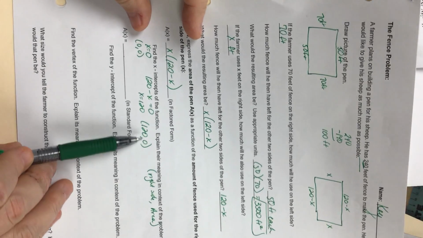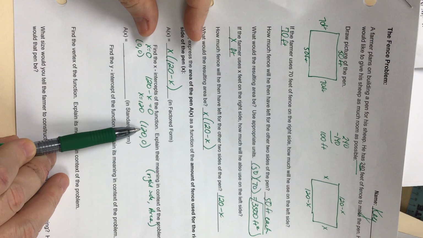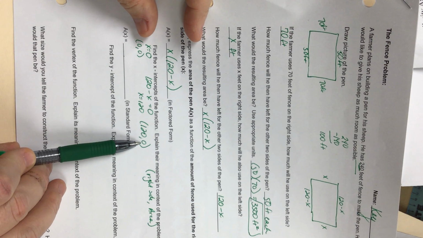And then for the other one, if the right side of the pen has a length of 120 feet, the area is 0 square feet because, again, there is no area, because you don't have a top and a bottom or a front and a back to the pen.